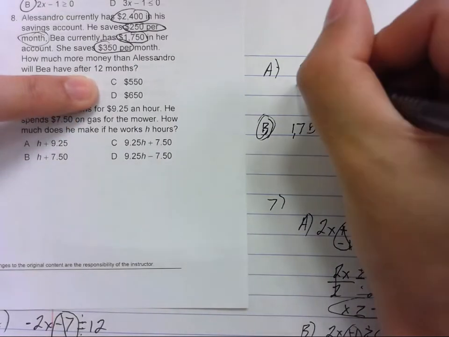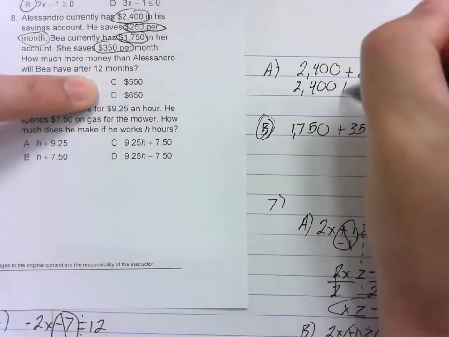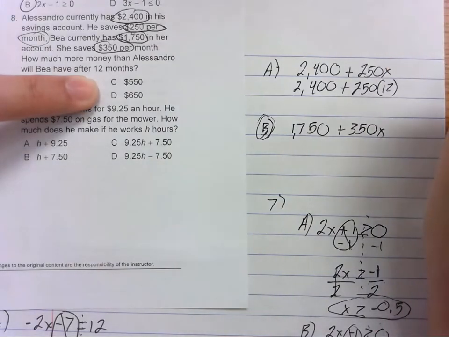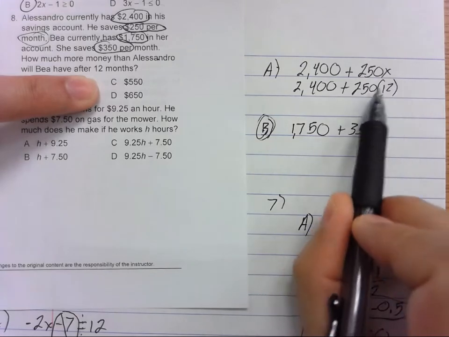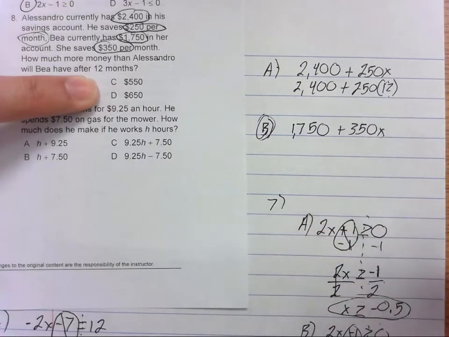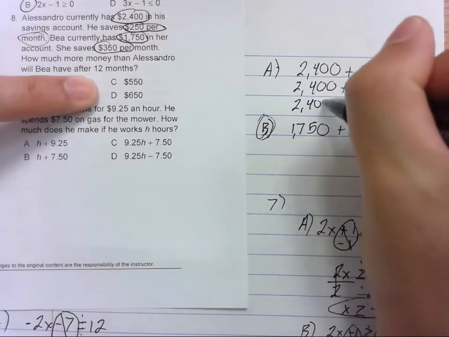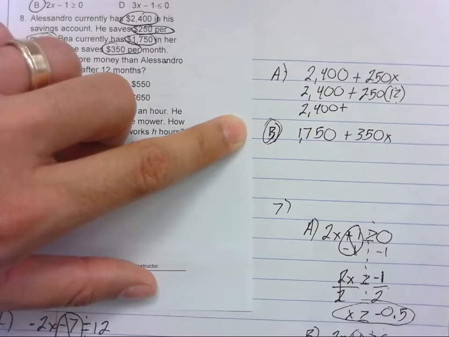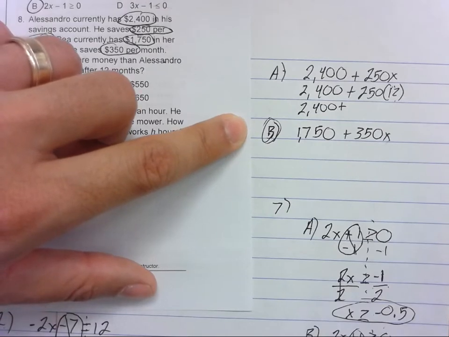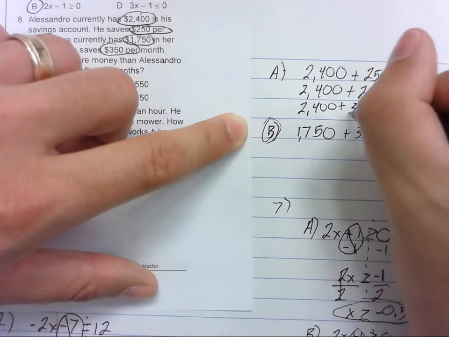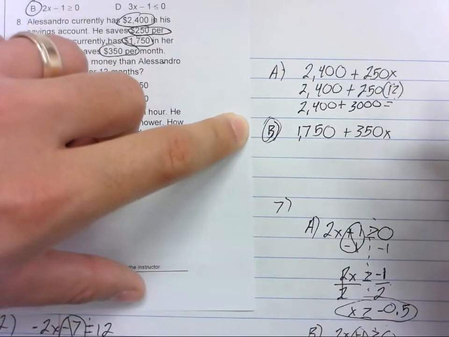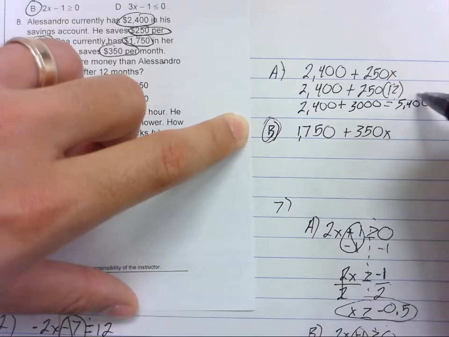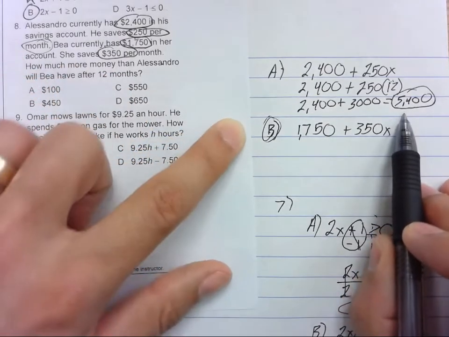So let's just plug it in. 2,400 plus 250 times 12. Because instead of x, we know how many months? It's 12. So that becomes 2,400 plus 250 times 12, which is 3,000, which equals 5,400. So Alessandro has 5,400.